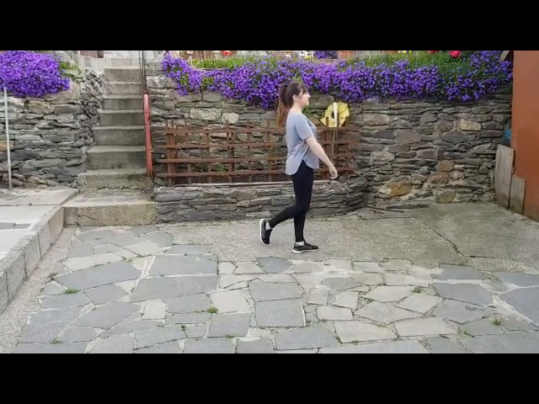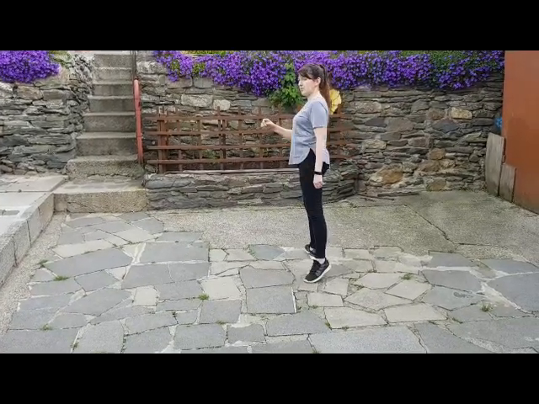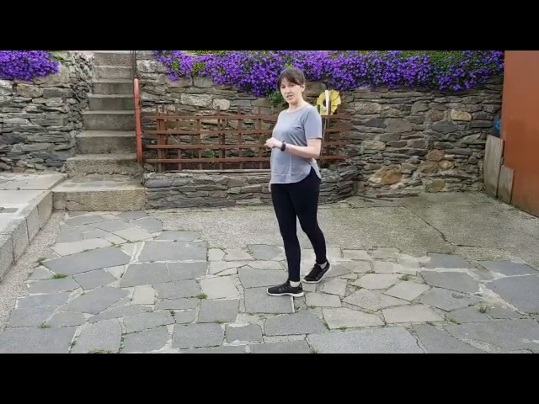Step back on the right, making a quarter turn left. Step left to left side, making a quarter turn left. Cross right over. Section 2.